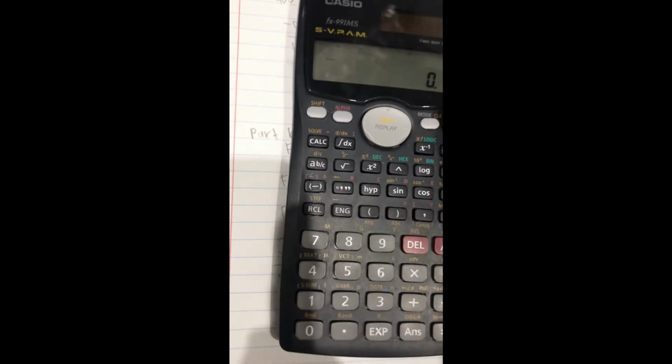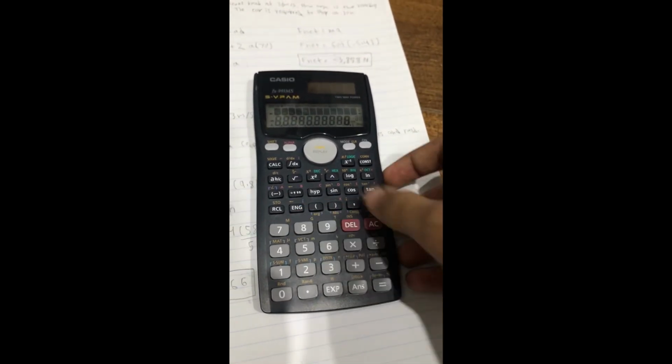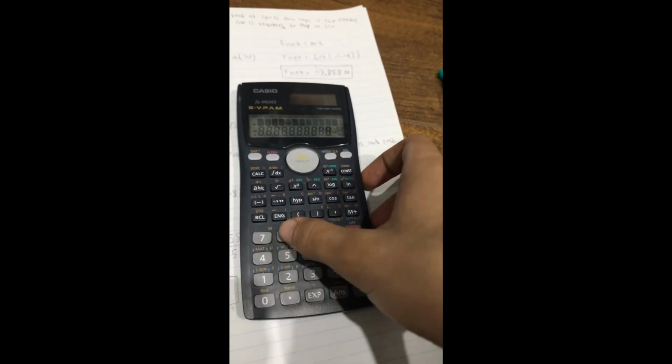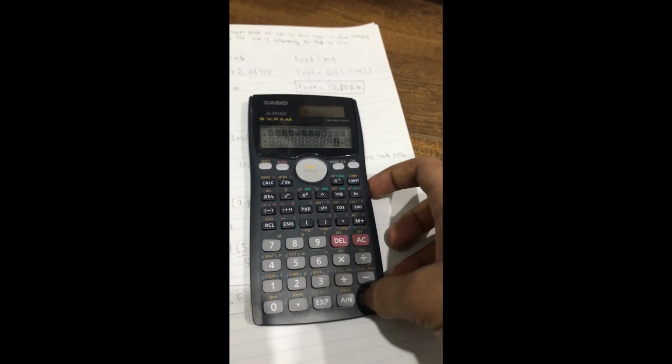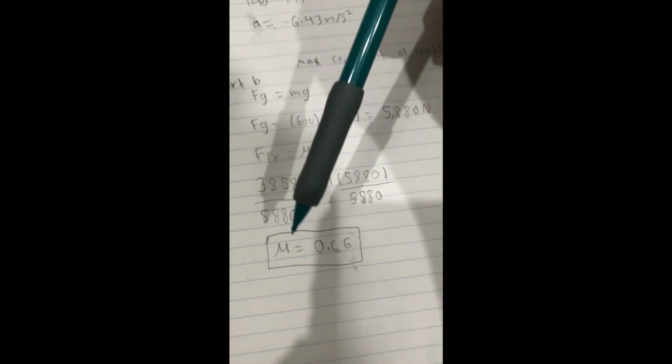So 5,880 divided by 5,880 to isolate mu, we have to do that to the other side too. So we get 0.656. So I've rounded that up to 0.66. And that's it for my two examples.